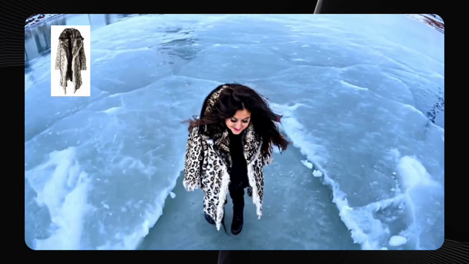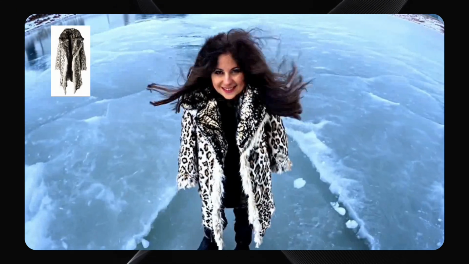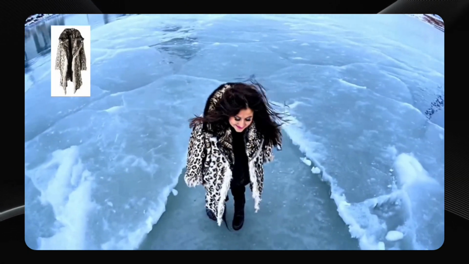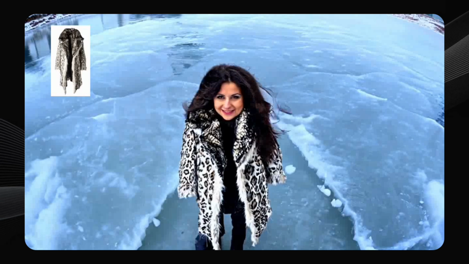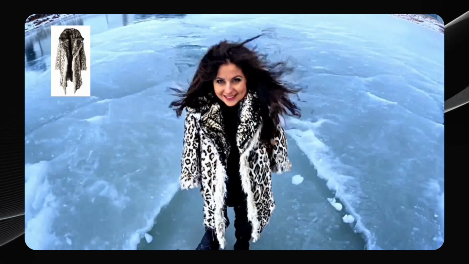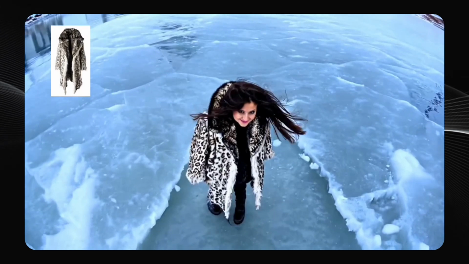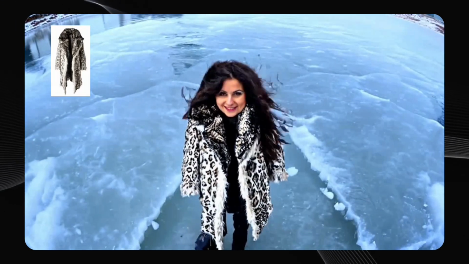Here is another product example. Look at this woman wearing a snow leopard coat. The prompt: a woman in a snow leopard print coat stood in the middle of the ice, looking around, her long hair fluttering in the wind. But the provided image was the coat itself. Phantom created the motion for the woman, moving hair, and a very detailed ice surface from just a few words and a product image. This opens a lot of doors for product showcasing.